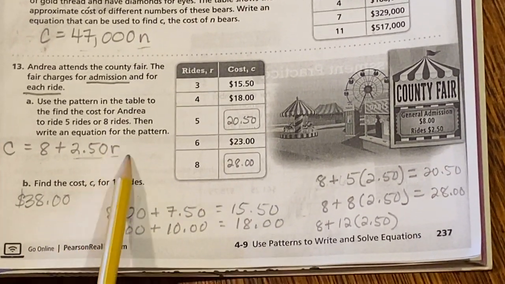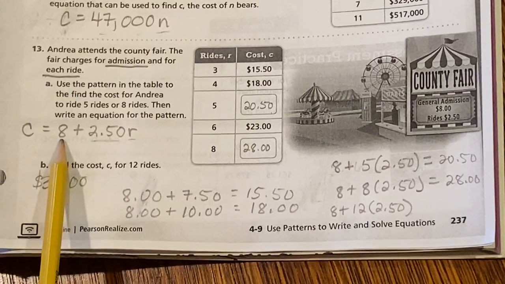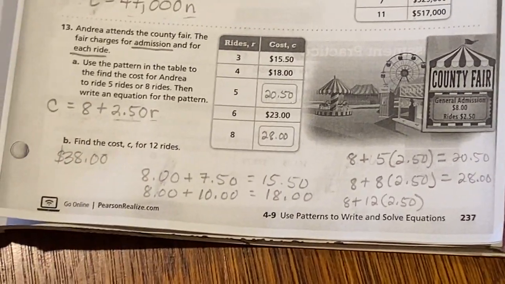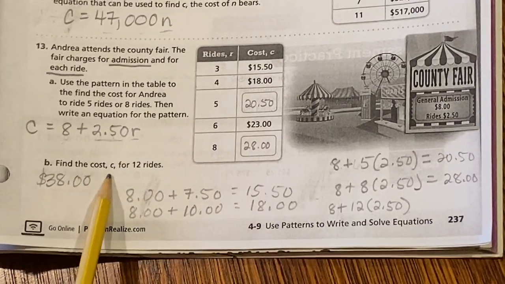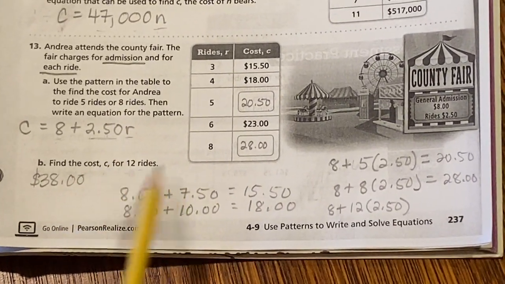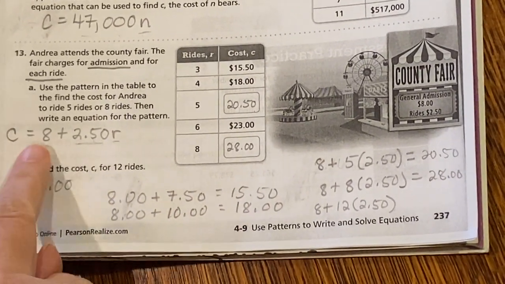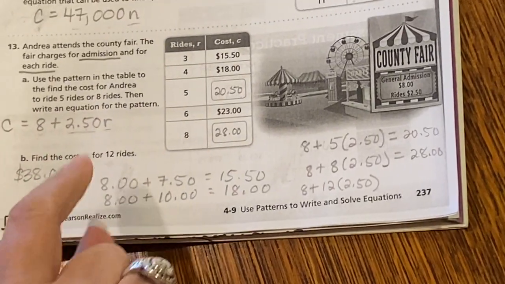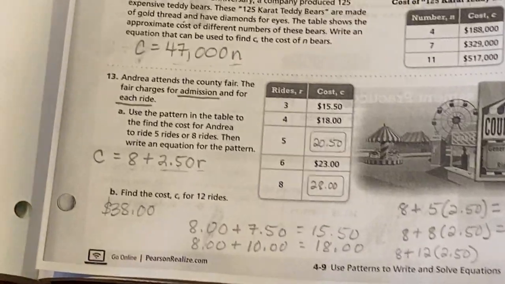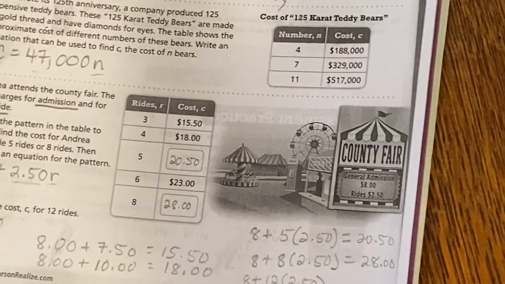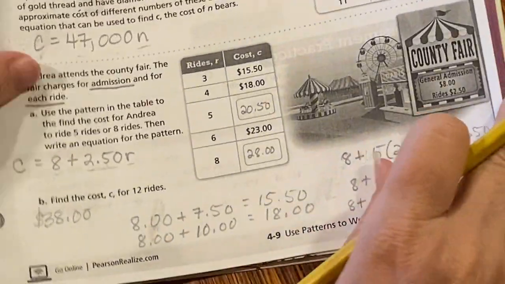So $2.50 times the number of rides plus your admission is going to be the cost of the whole thing. All right, and then find the cost C for 12 rides. So it would be 8 plus $2.50 times 12, and that would be $38. Okay? All right, let's look at the next page.